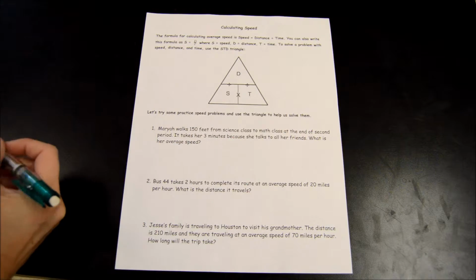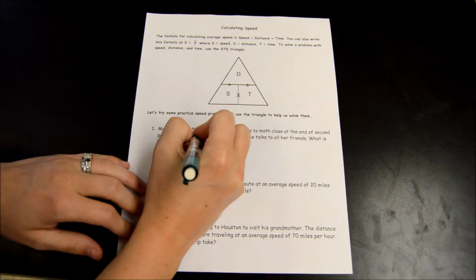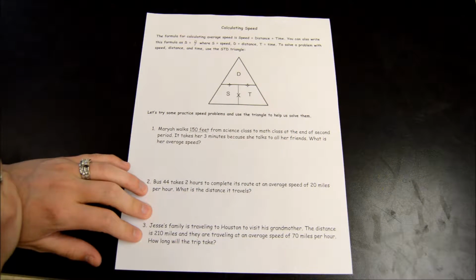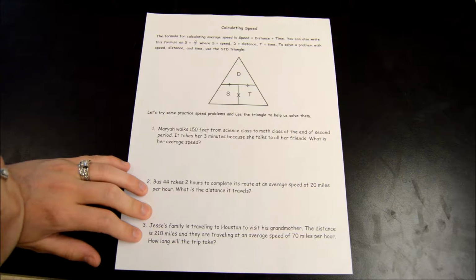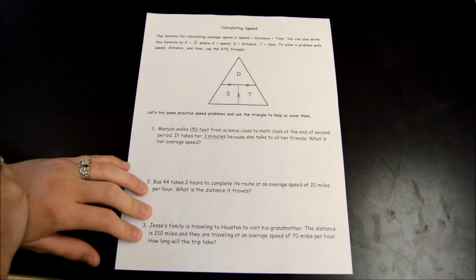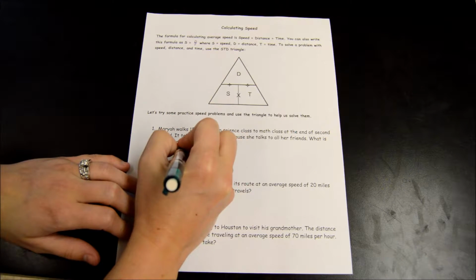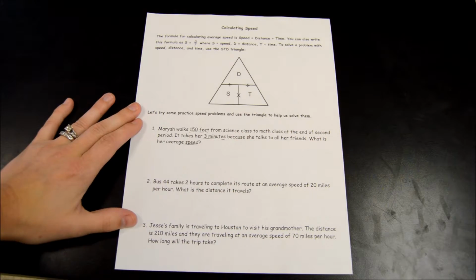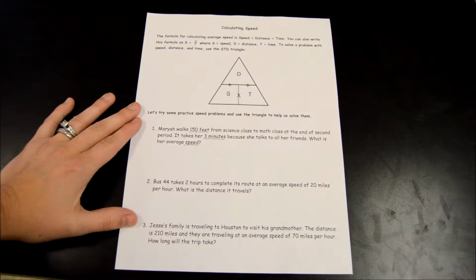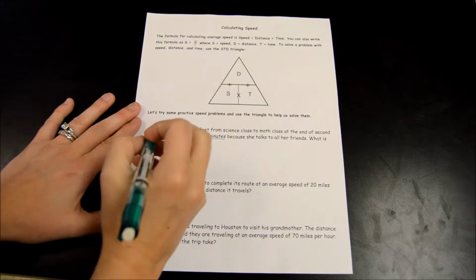The first one, Mariah walks 150 feet from science class to math class at the end of second period. It takes her 3 minutes because she talks to all her friends. What is her average speed? So I have underlined the important information as we read through the problem. We're going to set up our STD triangle.